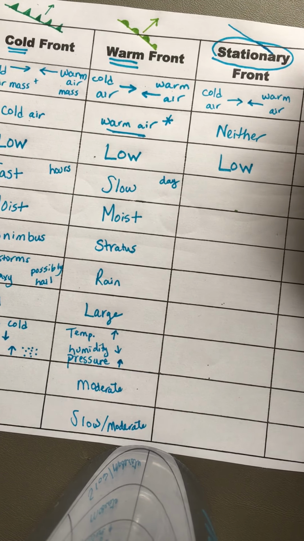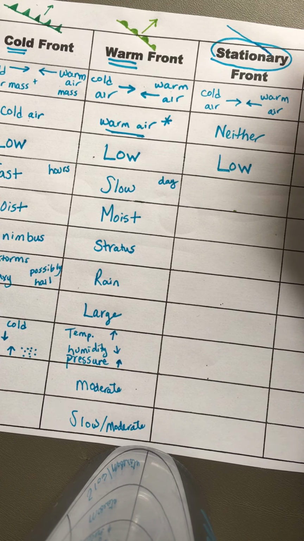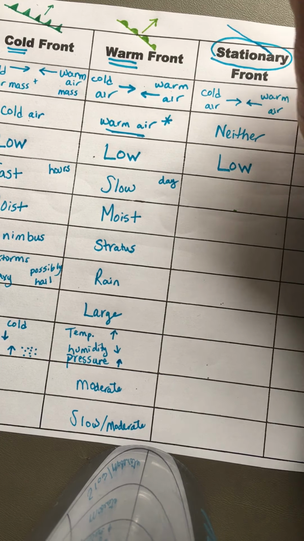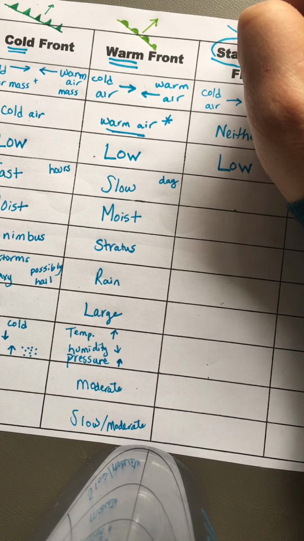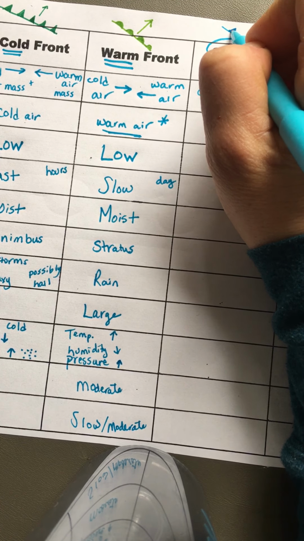So that's what I always think of when I think of stationary front. They were pretty equally matched in motivation, and they were equally matched in strength, and their arms were locked in that arm wrestle for a long time until we forced them to let go at the same time.